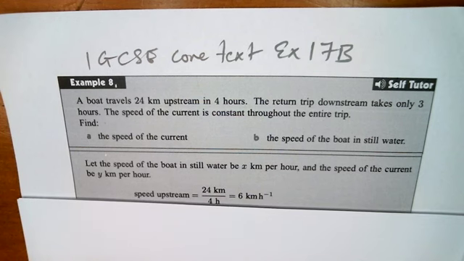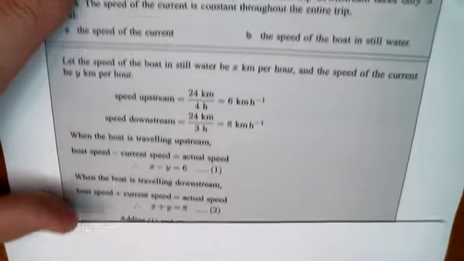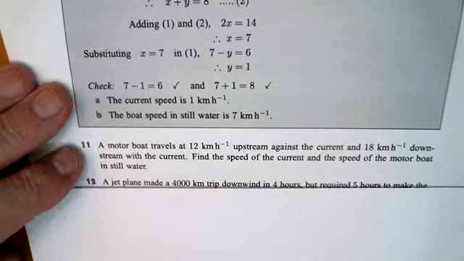Let's take a look at the IGCSE Core Text. This is for Year 11 and Year 10 extension classes, and this is exercise 17B, and we're doing simultaneous equations. And I've just been asked a really great question.